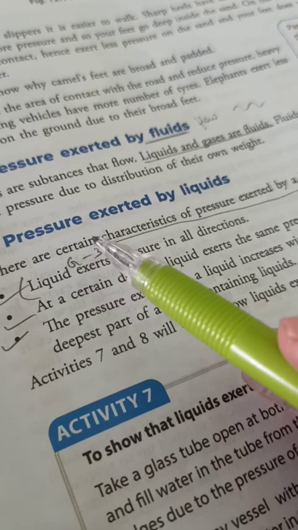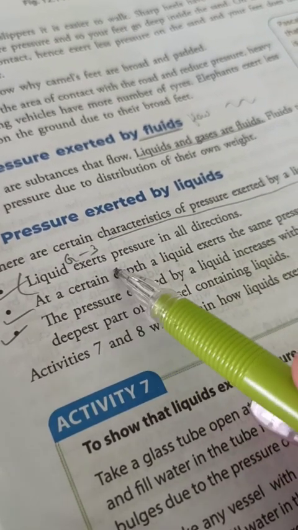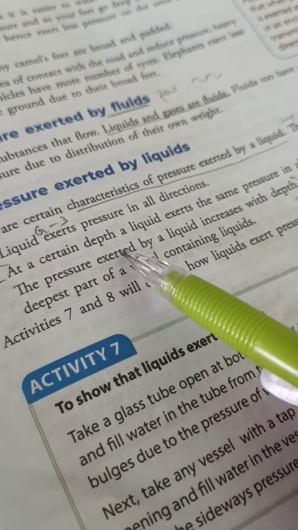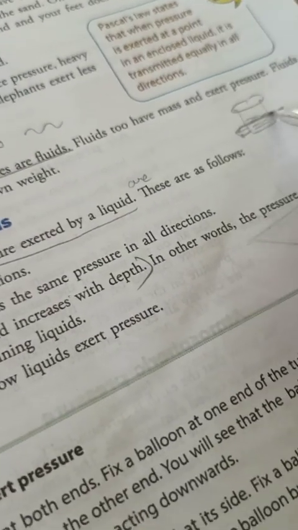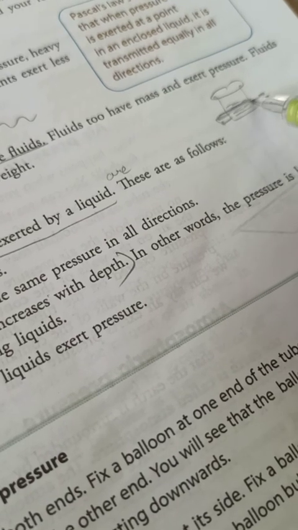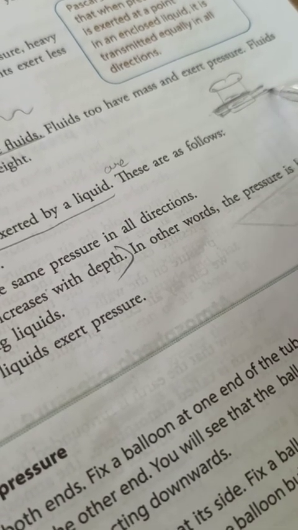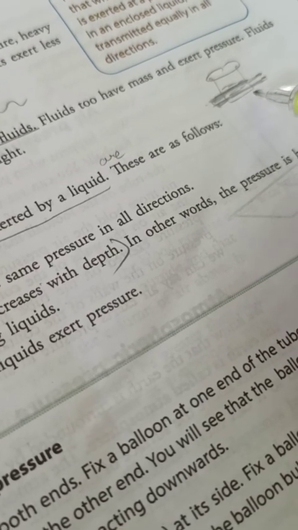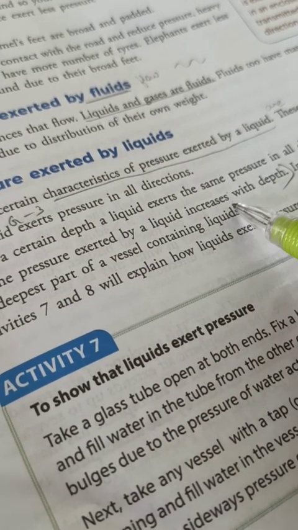Now the pressure exerted by liquid has the following characteristics. First, as Pascal's law says, liquid exerts pressure in all directions. At a certain depth, a liquid exerts the same pressure in all directions. Suppose we are talking about this height, then at this height pressure would be the same. If I move a little bit downward, then this pressure would be the same for all the sides associated. The next is that the pressure exerted by a liquid increases with depth.